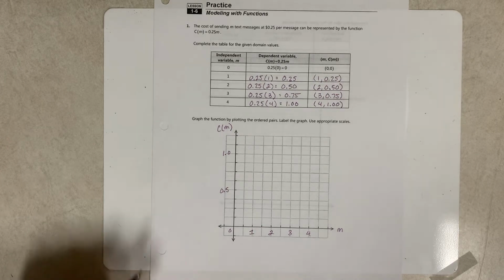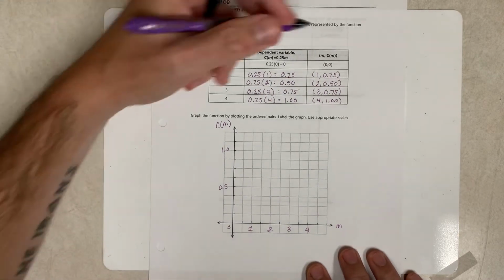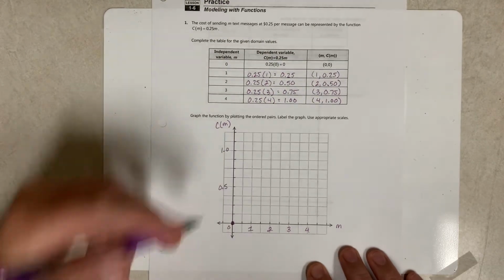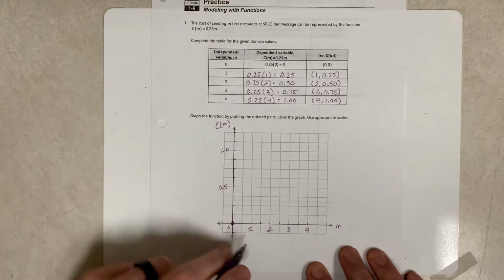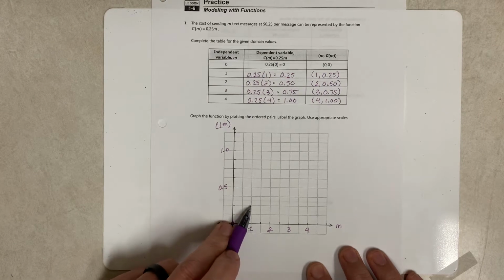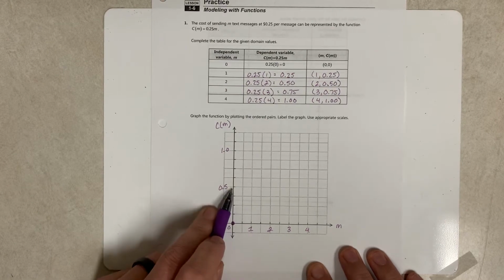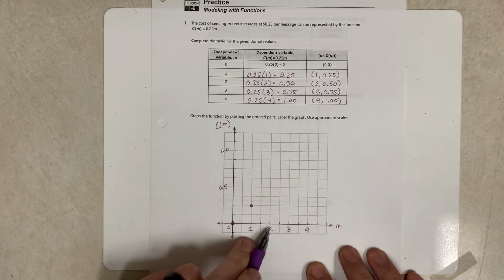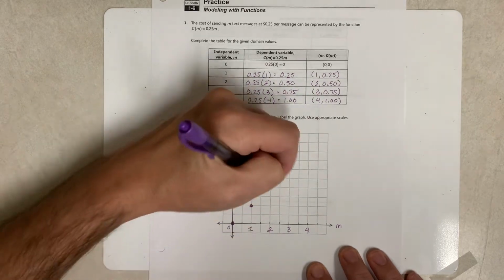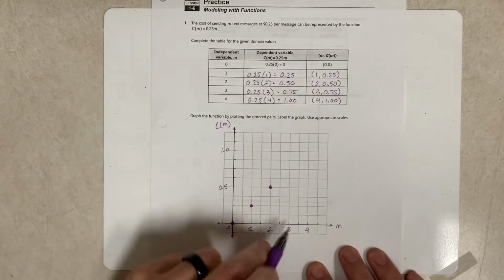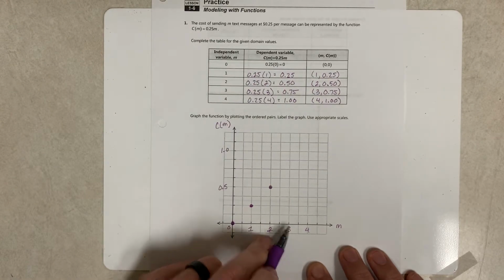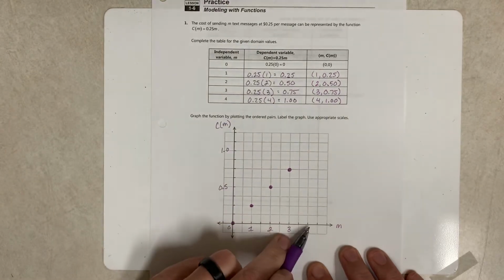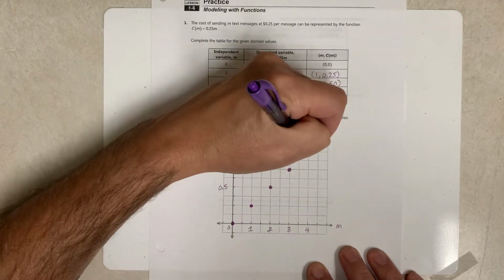So what we do then is we go ahead and plot some ordered pairs. 0, 0 would be right here. 1, 0.25 is halfway between 0 and 0.5, so that's here. 2, 0.5 would be here. 3, 0.75 would be right there. And 4, 1.0 would be right here.